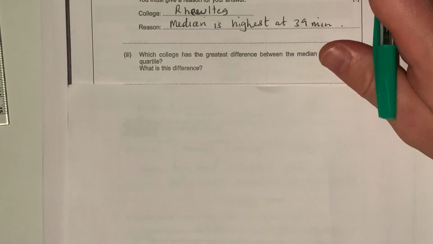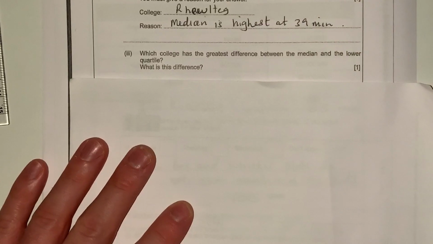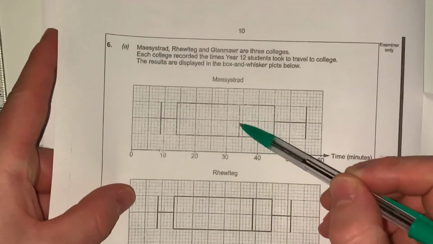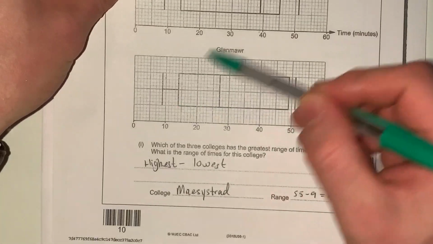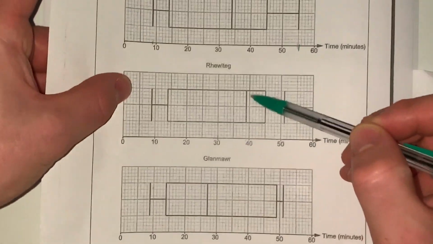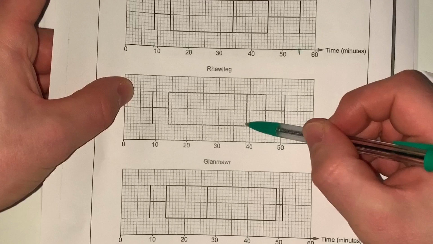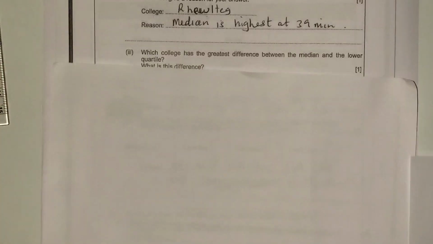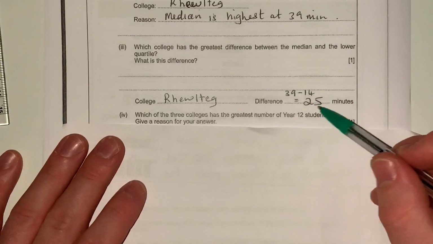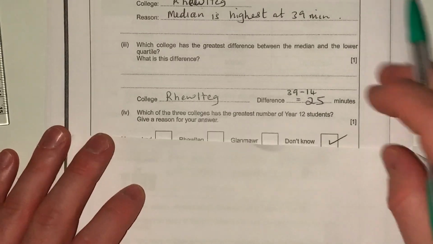Next one, which college has the greatest difference between the median and the lower quartile? So that's the biggest gap between there and there, there and there, or there and there. Well, quite clearly it's this one in the middle, that's huge. The gap is from 39 down to 14, so a gap of 25. Okay, quite a nice question so far.